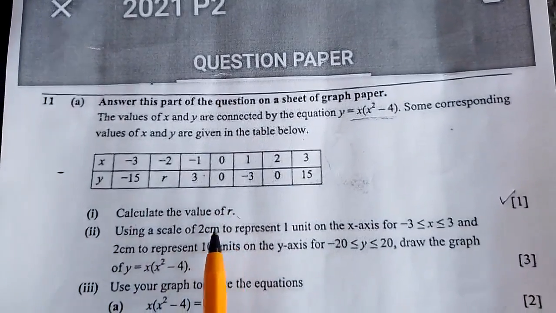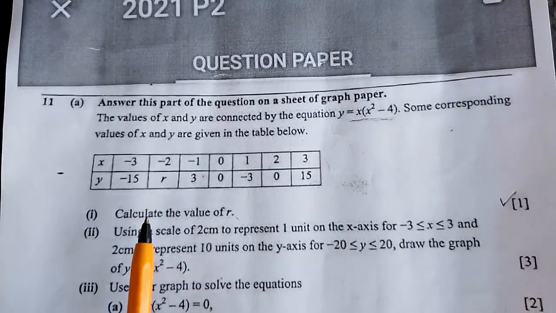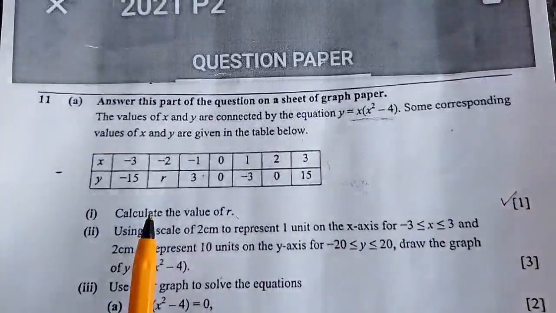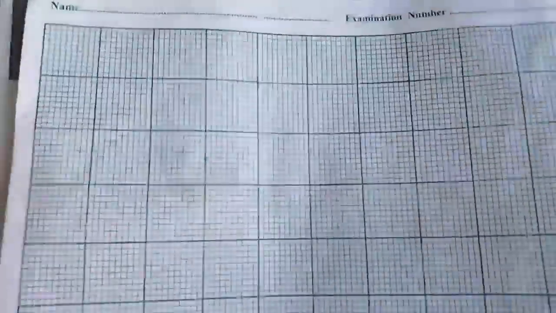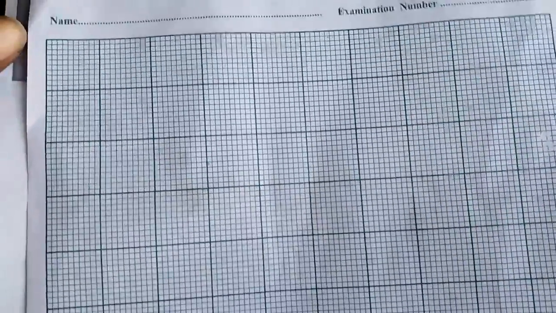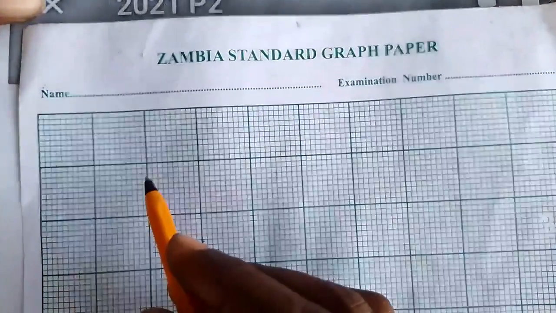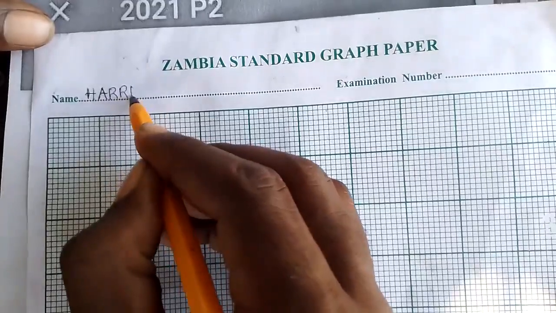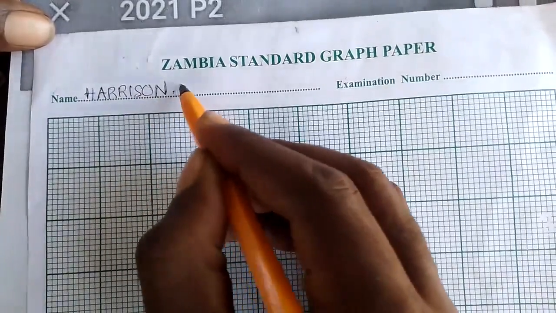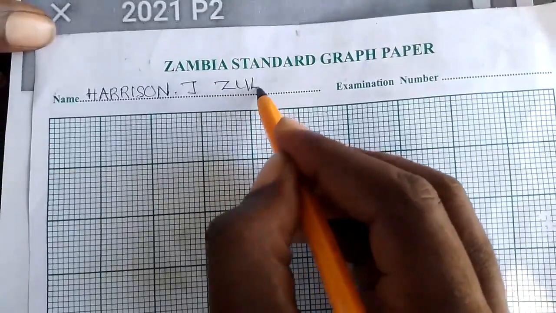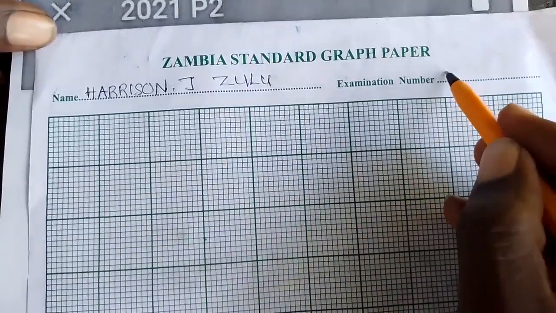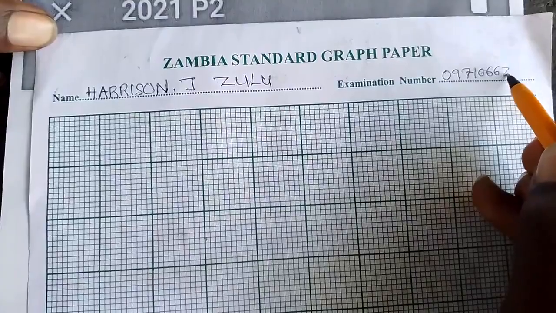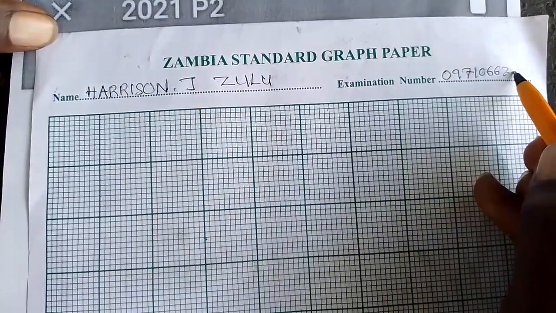If this question is presented before you in an exam, what you need to do is get your graph paper. You write your names there. I'm going to put my name. You also write your exam number there. I've just written my phone number here, which is not my exam number. There you put your exam number.